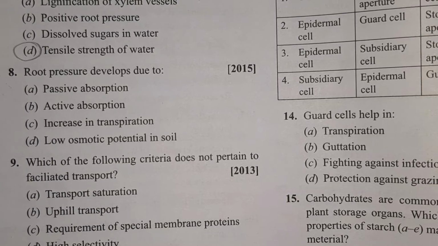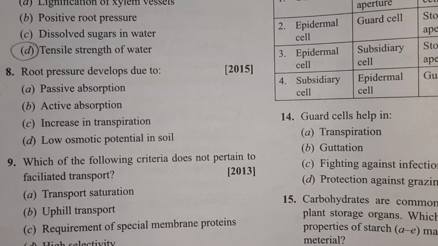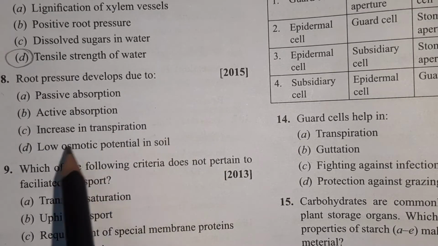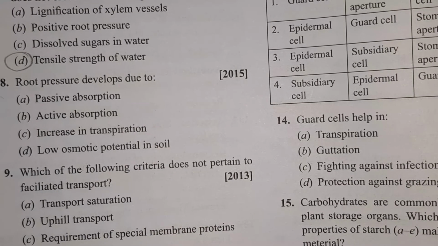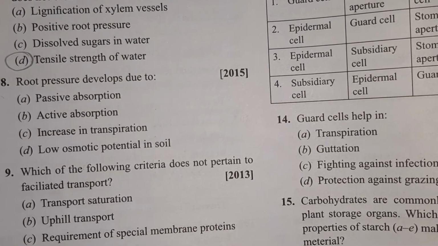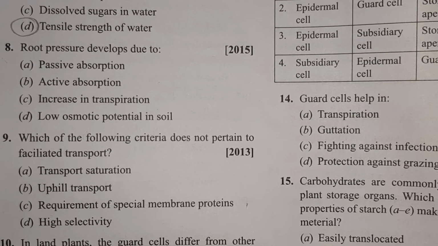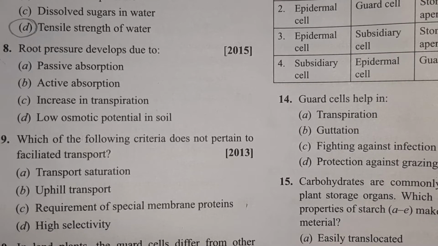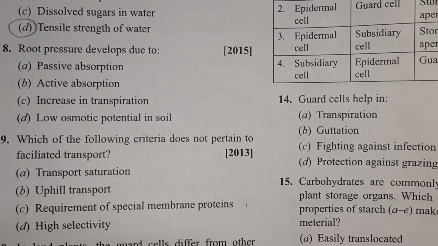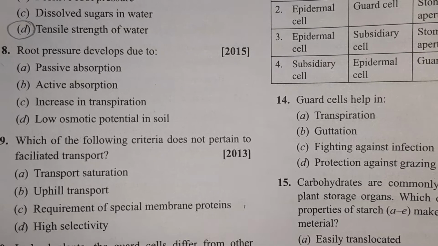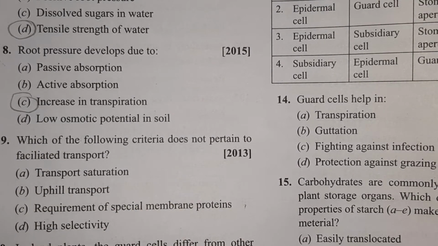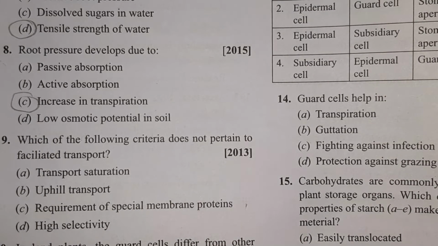Next question. Root pressure develops due to A. Passive absorption, B. Active absorption, C. Increase in transpiration, D. Low osmotic potential in soil. The answer for this is increase in transpiration. So, increase in transpiration leads to root pressure.